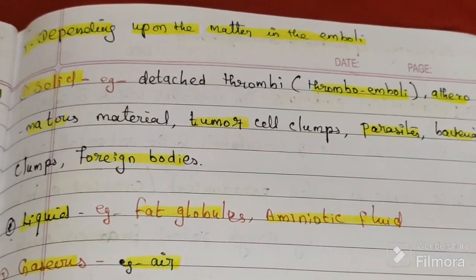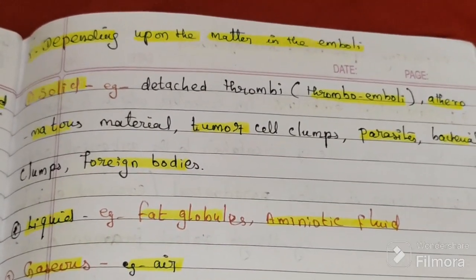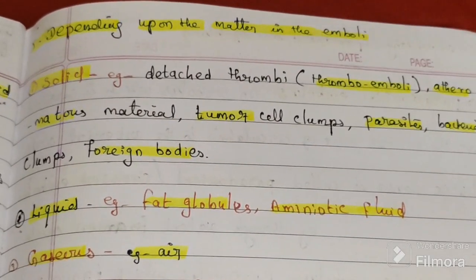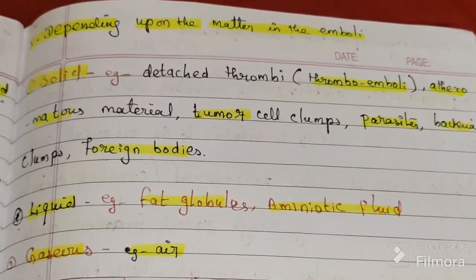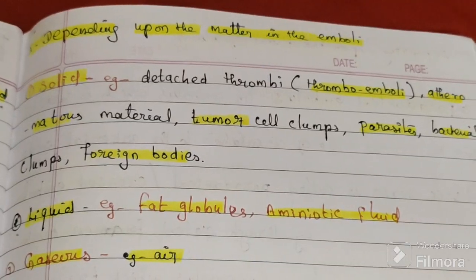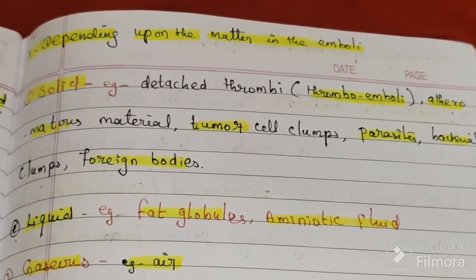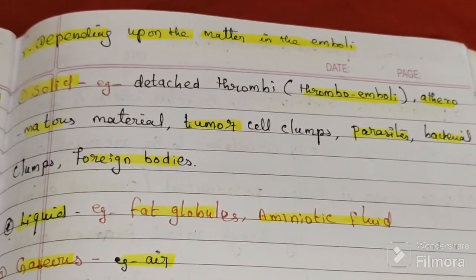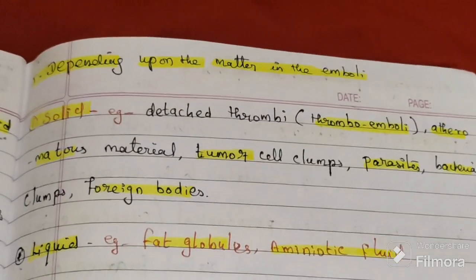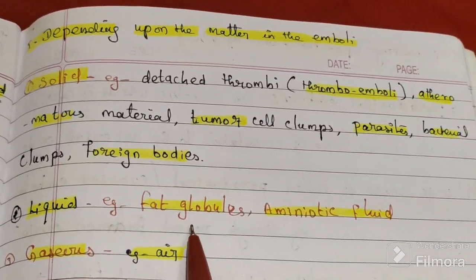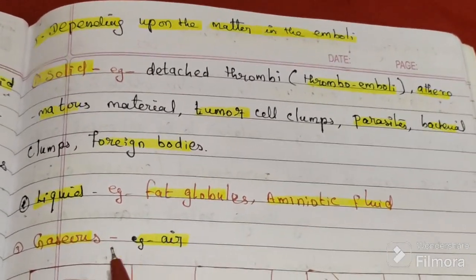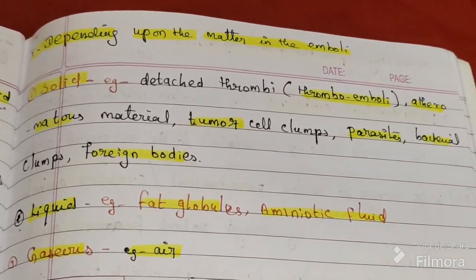Fat is also a liquid embolus. Then a gaseous embolus can be there. So it has three types: solid, thromboembolus; liquid, fat and amniotic fluid; gas, for example air.